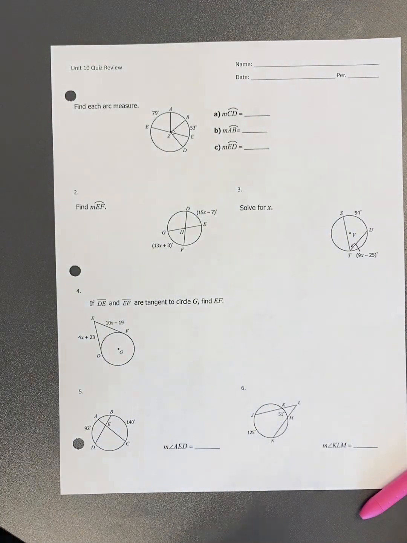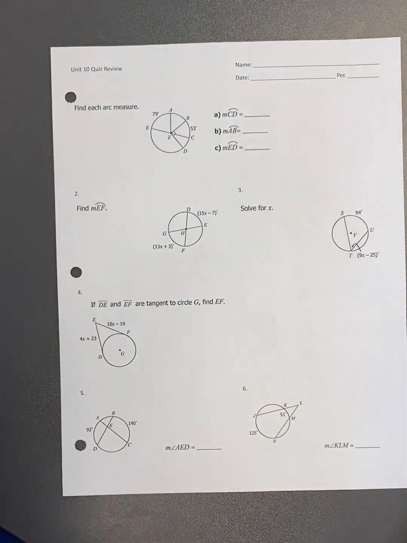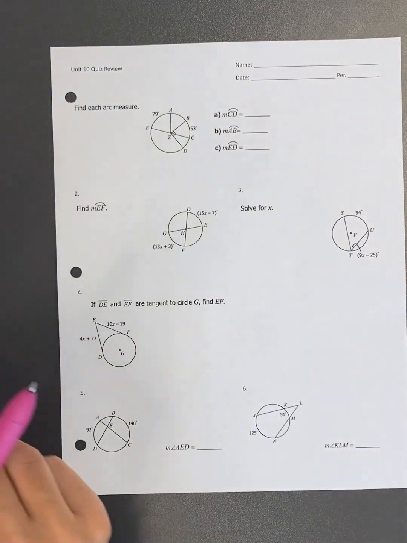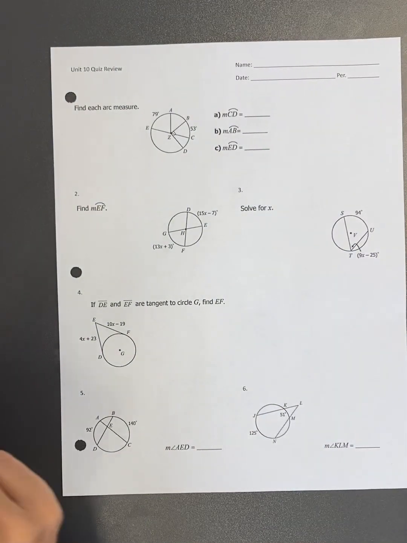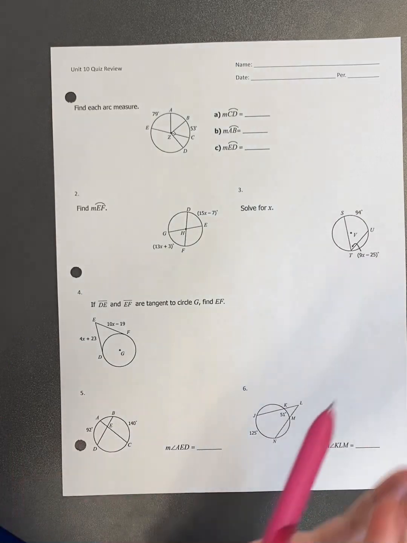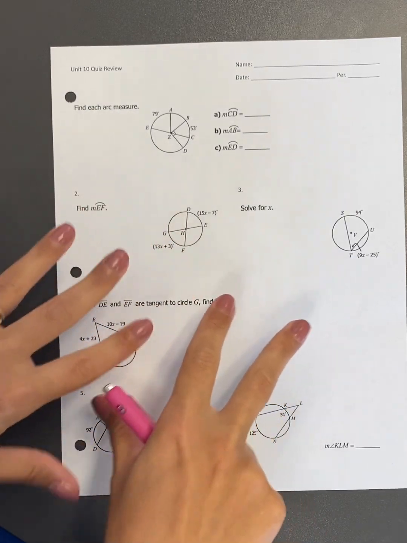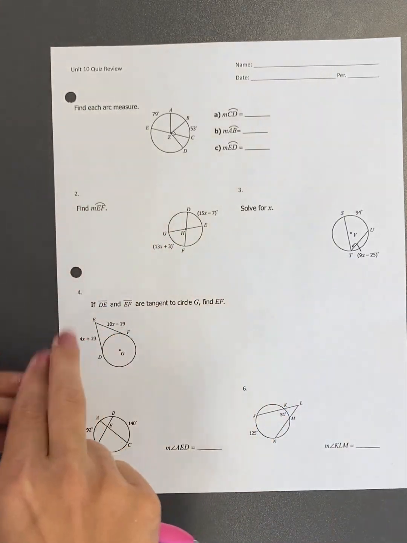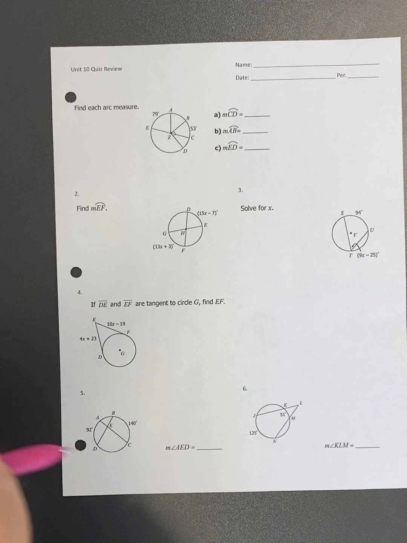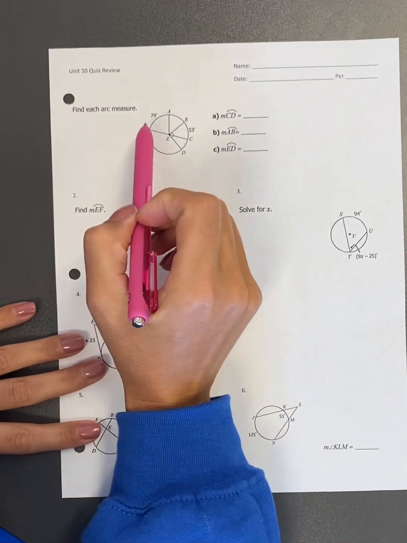Okay, so for the quiz review, this is actually the honors quiz review. The regular is the same thing, except just a little less problems. So if you're a regular kid and you're watching this, just know that this paper has a little bit more problems and you could just skip over, like fast forward me a little bit. So for number one, you have to find each arc measure.